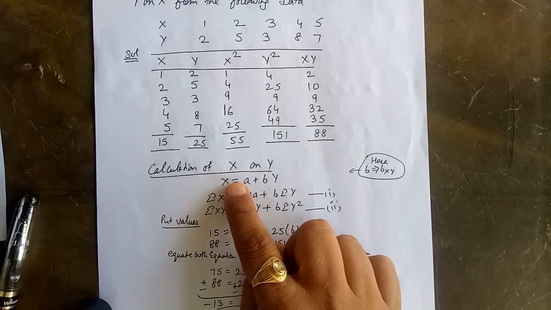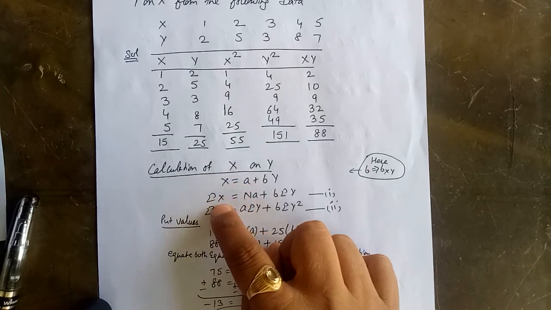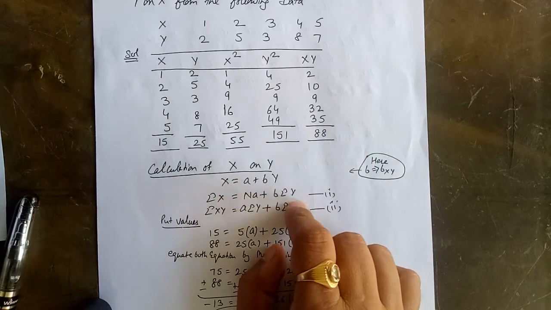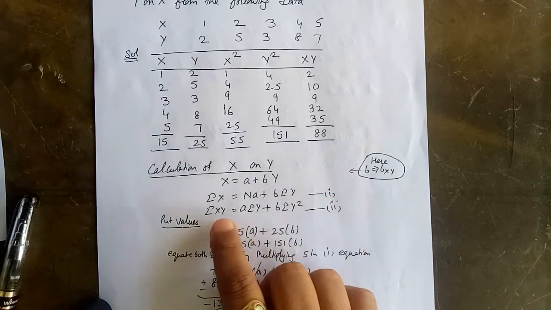So next is the aggregate of x, sigma x, aggregate of a, na, aggregate of y, sigma y. So the first equation is here.